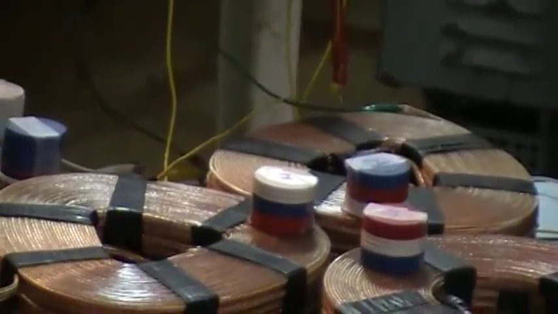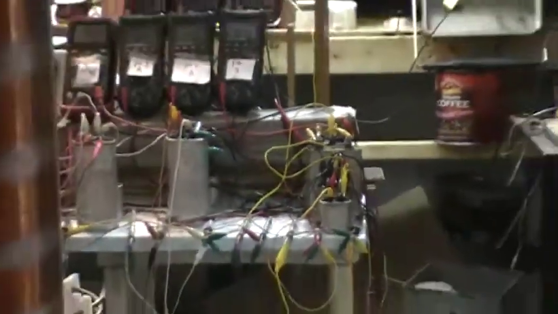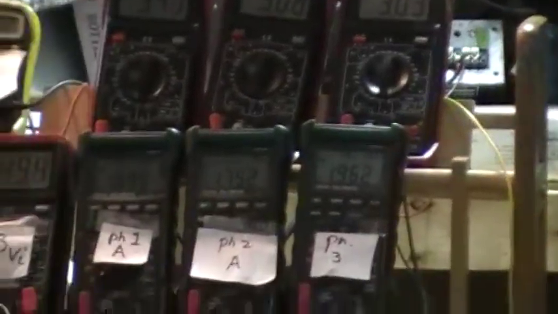So we'll look then and go back to our inputs and we'll place an inductor on that phase.